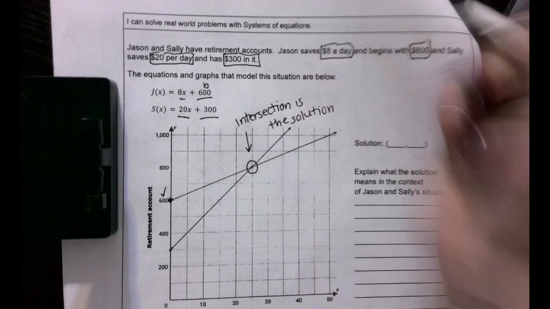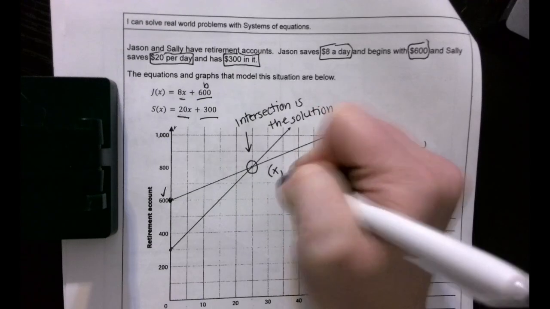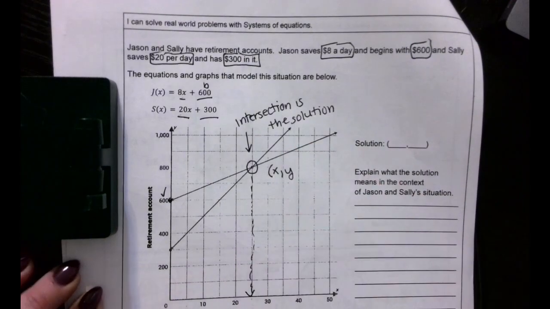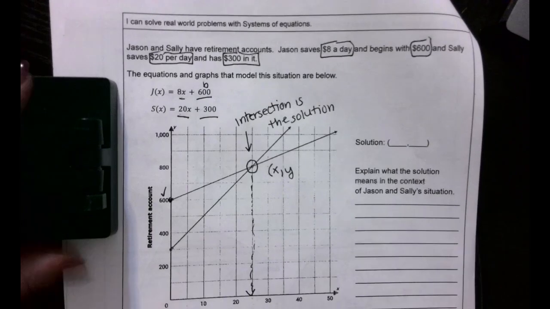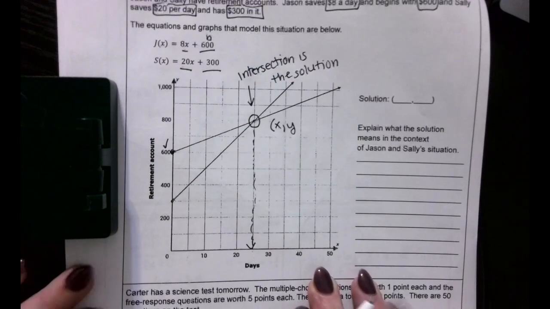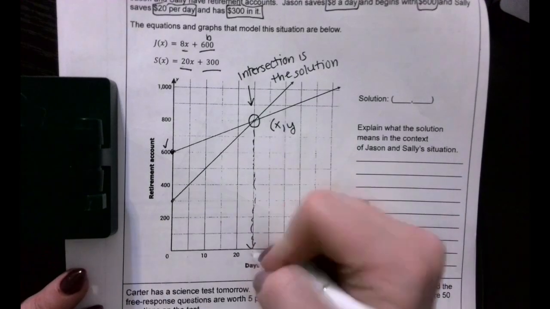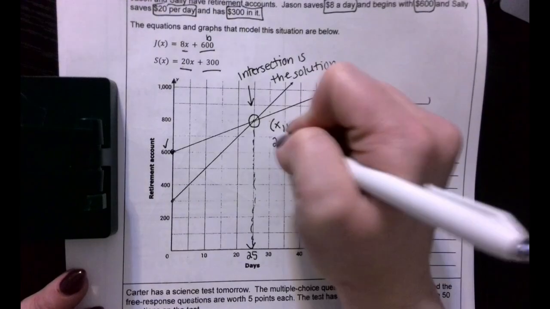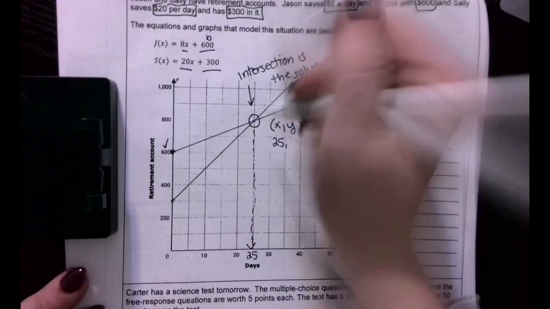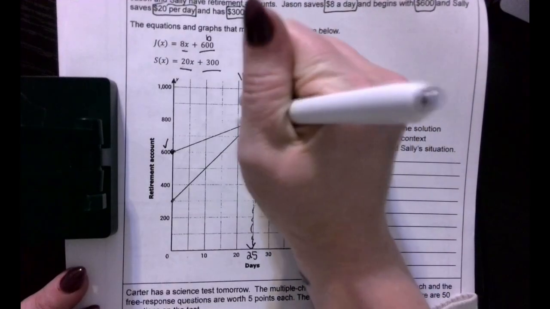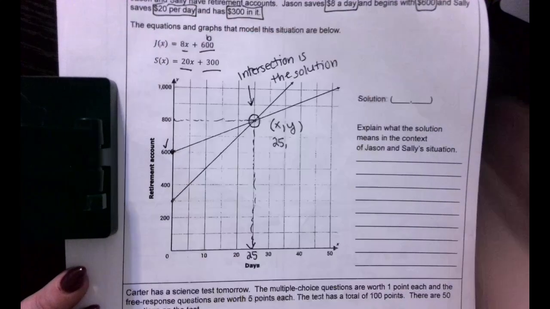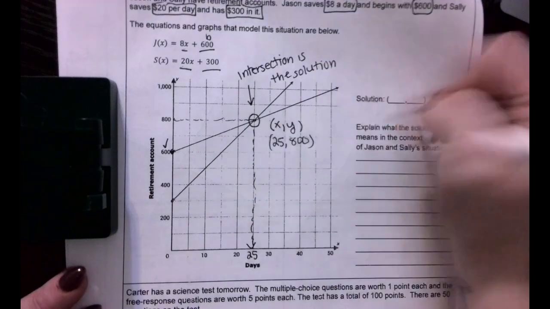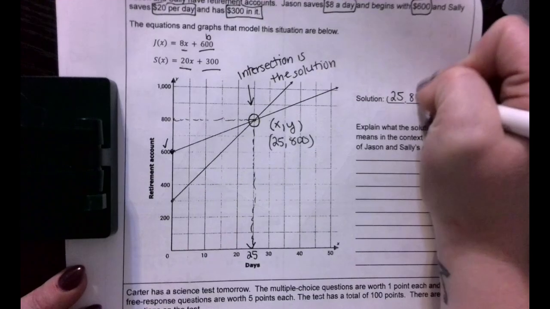We can figure out what the coordinate point is by traveling straight all the way down to figure out what my x value is. It's a little tricky because they don't have it labeled, so we have to think what number is between 20 and 30. It's 25. So my x value is 25. Now I'm going to go back to my intersection and go all the way over to figure out what my y value is, and it's 800. So my solution is 25, 800.